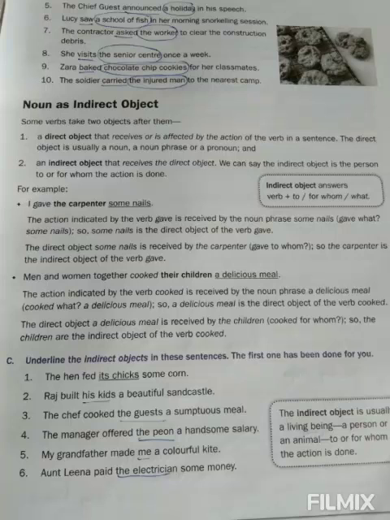First one: I gave the carpenter some nails. In this sentence you can see there are no two names, right? Only one name is there, and that is the carpenter. And then they have given some nails. What is the action being performed? Gave. So gave is the verb. Next I have the carpenter. The carpenter is going to be either the subject or the indirect object. Sometimes if only one living being name is there in the sentence, then it is going to be the subject as well as the indirect object.